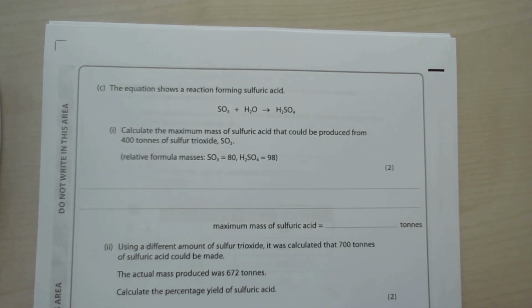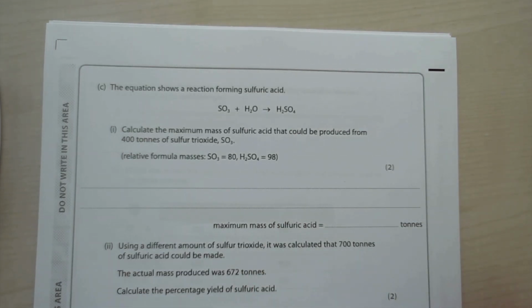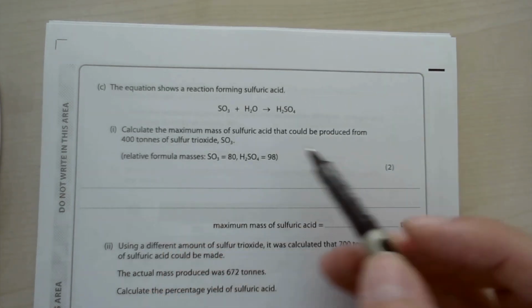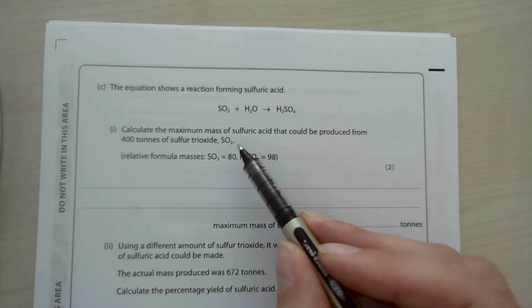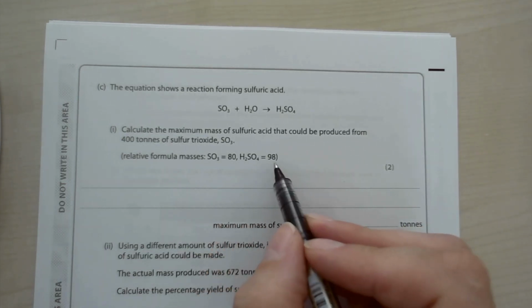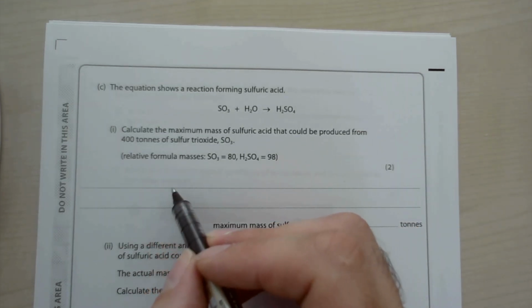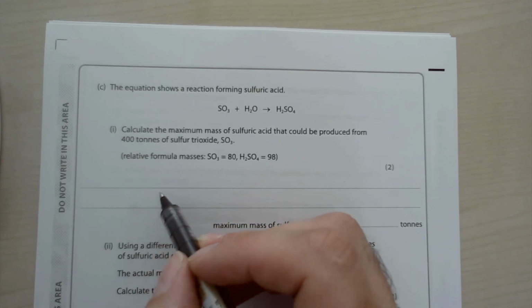Okay, on to the calculations then. So we've got our equation here for forming sulfuric acid. So sulfur trioxide plus water makes sulfuric acid. We had to calculate how much sulfuric acid we made from 400 tons of sulfur trioxide, and they've kindly given us the relative formula masses. So the first thing we have to do is to find out how many moles of sulfur trioxide we've got.